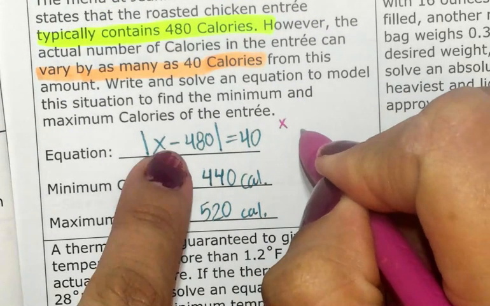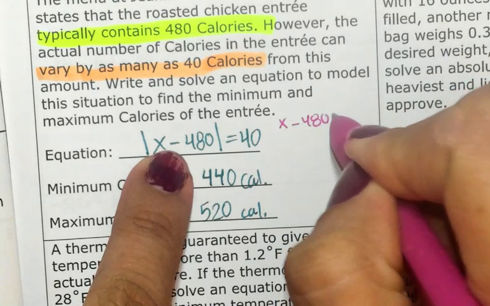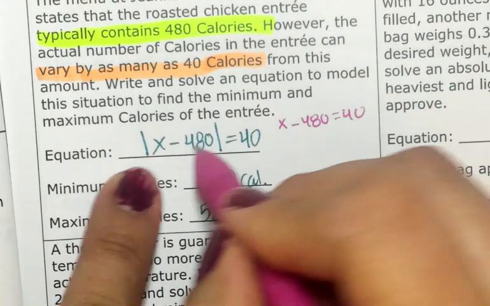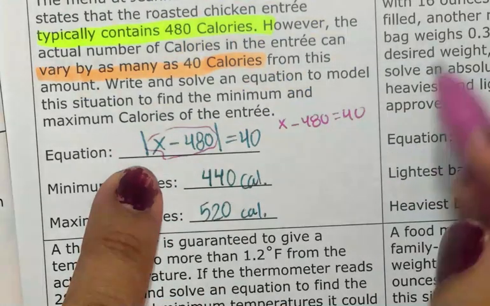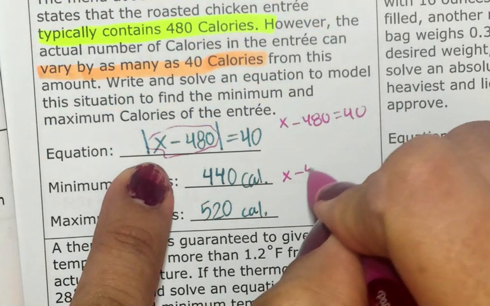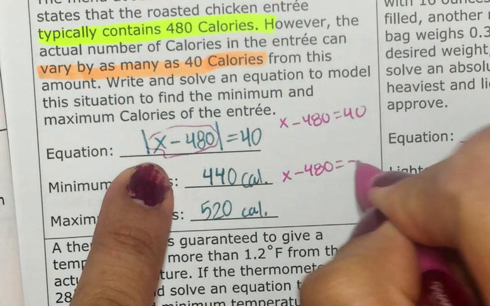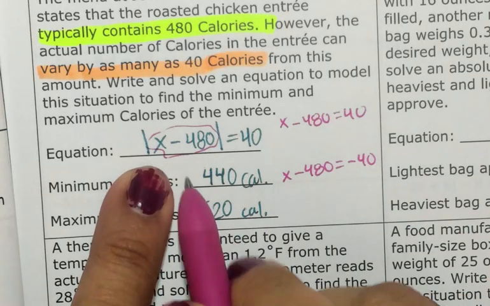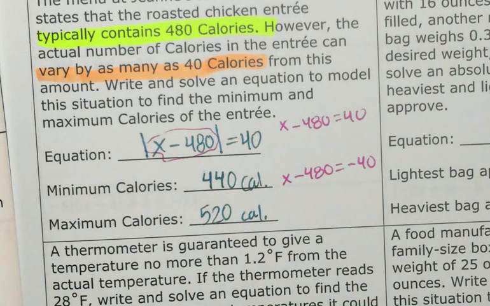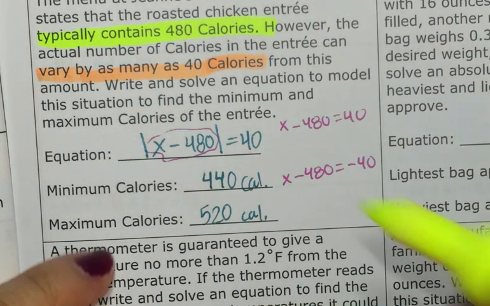So those two amounts will come out if we solve this algebraically. We will have x minus 480 equals the positive 40 that this could be, or x minus 480 equals the negative 40 that could be. So then we solve it.